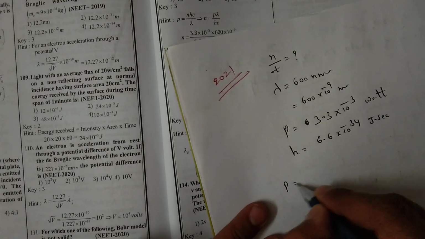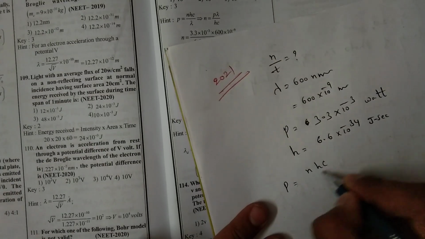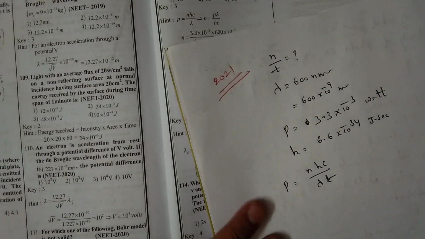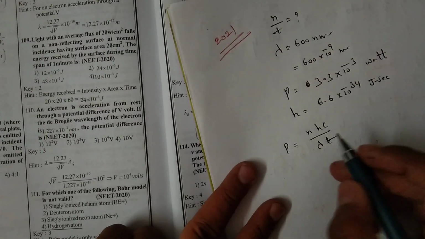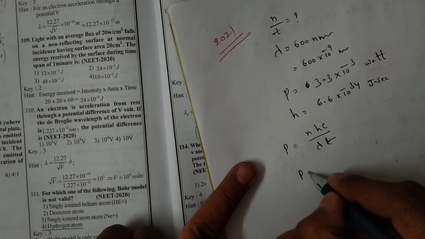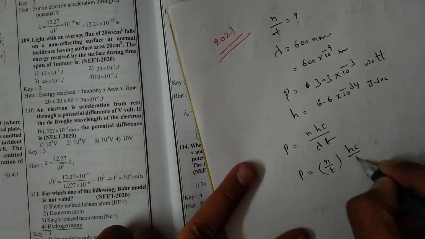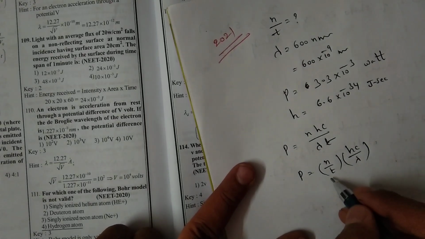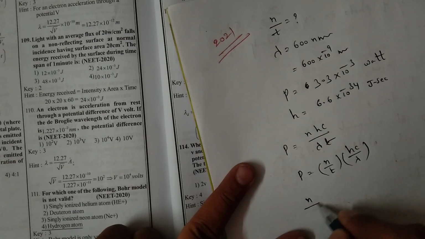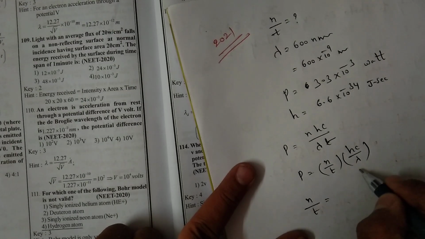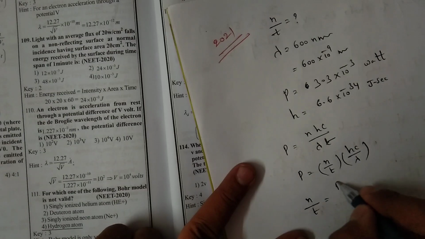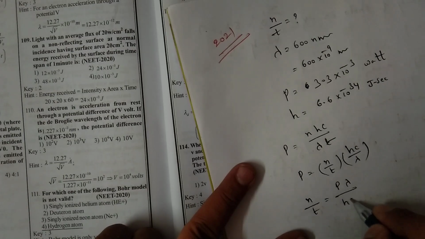Power is equal to nhc by lambda t. Then power is equal to n by t into hc by lambda. We need to calculate n by t. N by t is equal to, cross multiplying, p into lambda by hc.